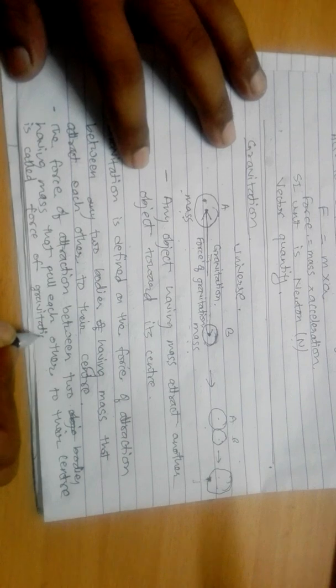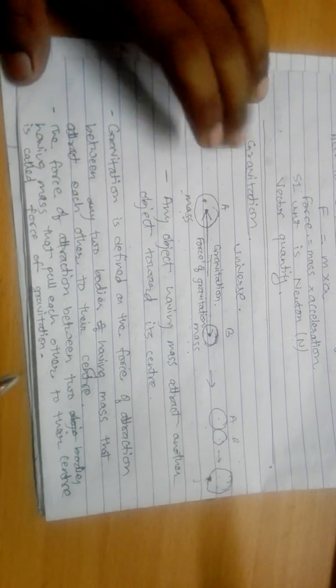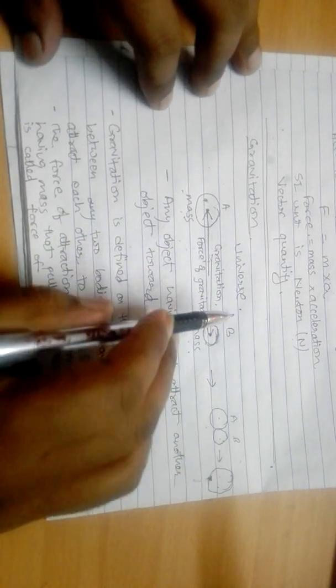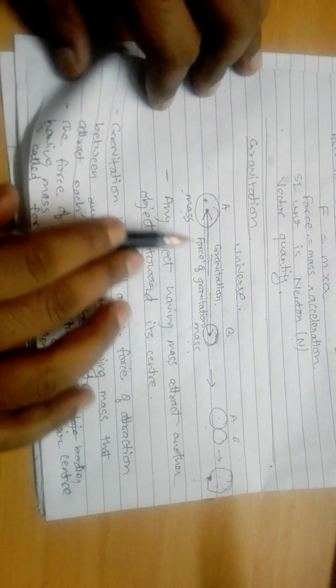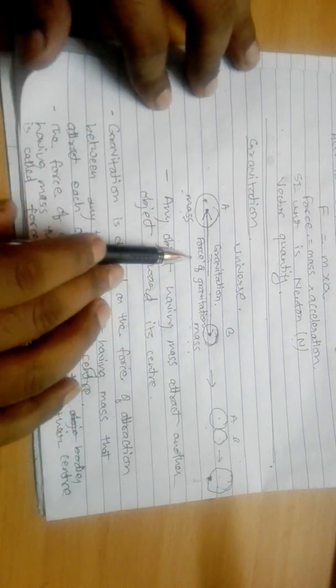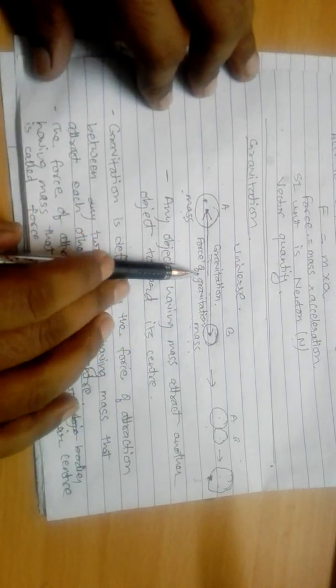Some prefer to say that gravitation and force of gravitation are the same thing, but I prefer to say they are not the same thing. Gravitation is a process, whereas force of gravitation is the force involved in that process.